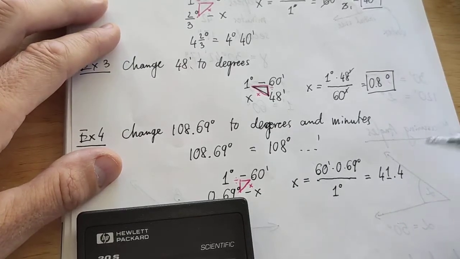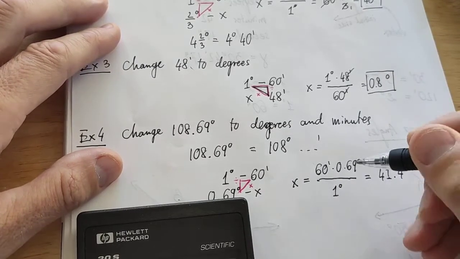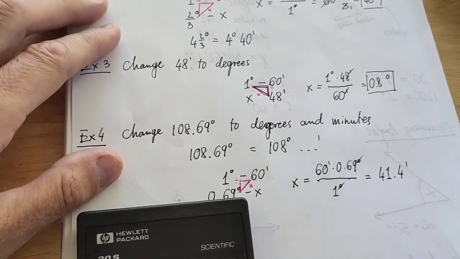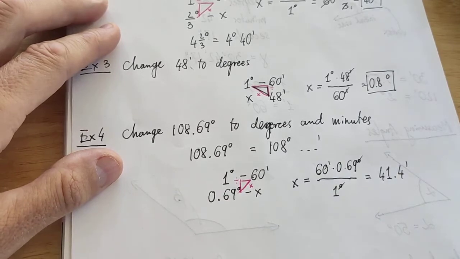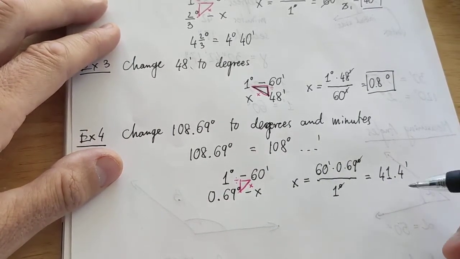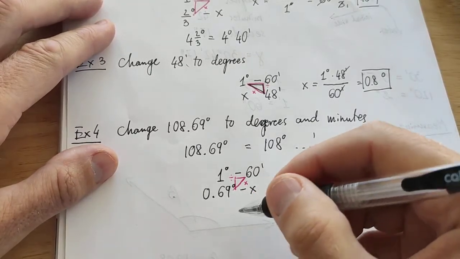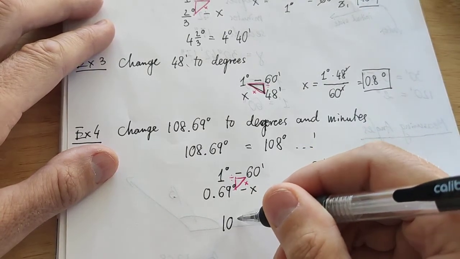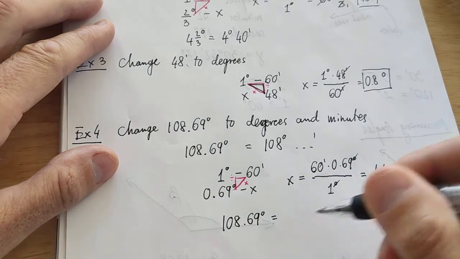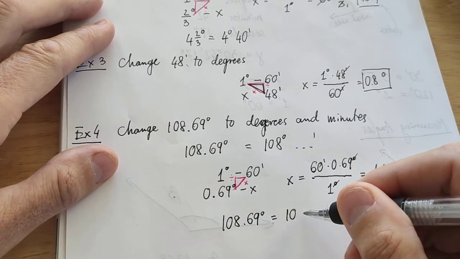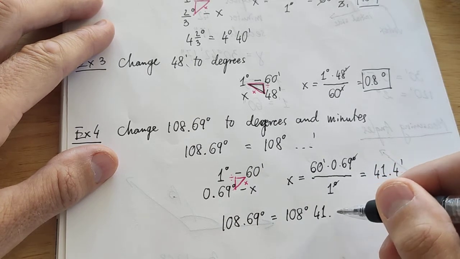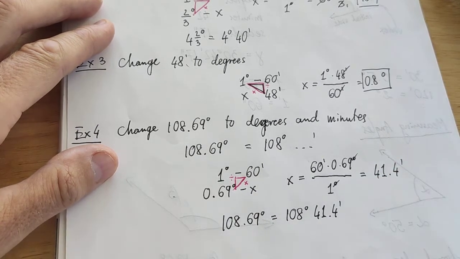But now, what is that? What did I do? So degrees cancel out, right? And I have minutes left. So I could go a step farther, right, and change this 0.4 into seconds. Let's not do that though. 108.69 degrees is the same as 108 degrees, and now I put my minutes, 41.4 minutes.